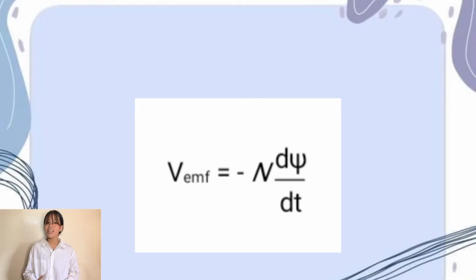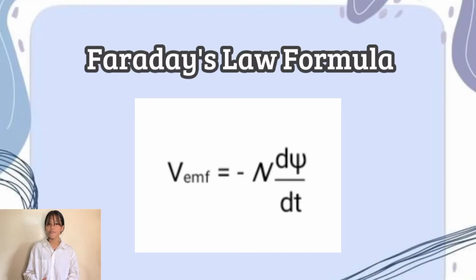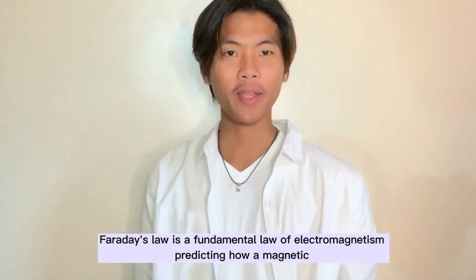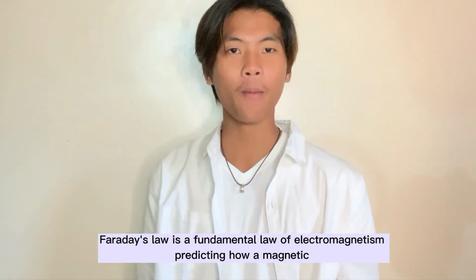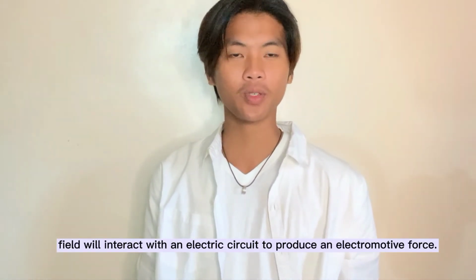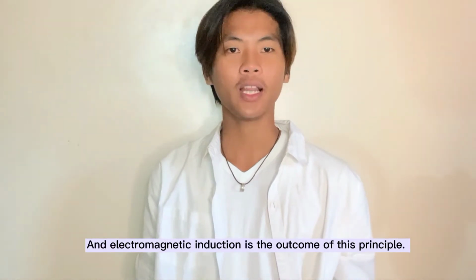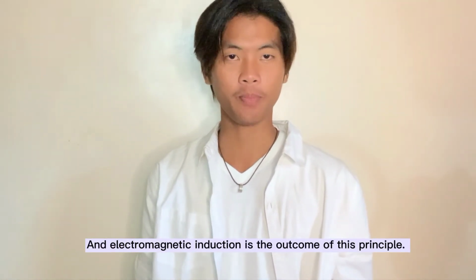This video will help you explore the different factors that affect electromagnetic induction. And after this, you should learn how to derive the formula of Faraday's law. Faraday's law is a fundamental law of electromagnetism predicting how a magnetic field will interact with an electric circuit to produce an electromotive force. And electromagnetic induction is the outcome of this principle.